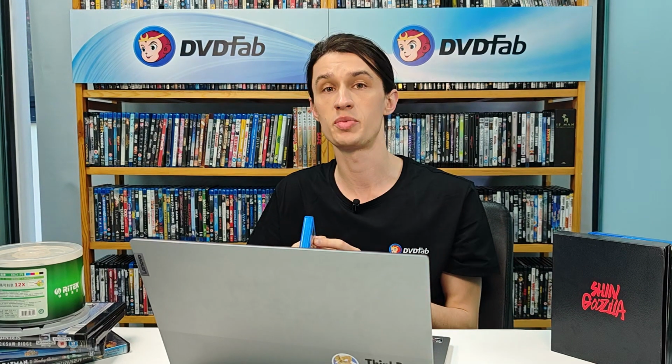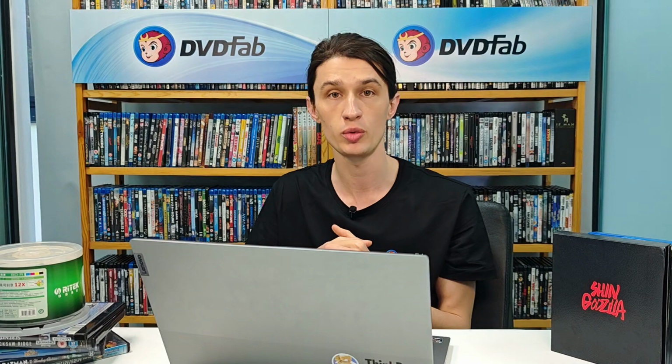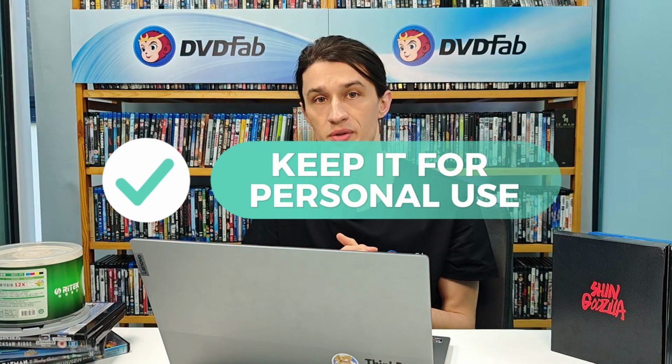So that's Blu-ray decryption with DVDFab. Use Ripper if you want an MP4 or MKV file. Use Copy if you want a full backup ISO. Both handle the protection layers automatically. And remember, keep it for personal use.